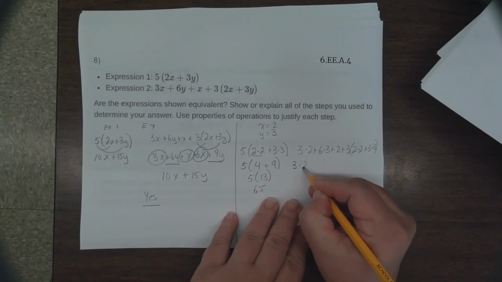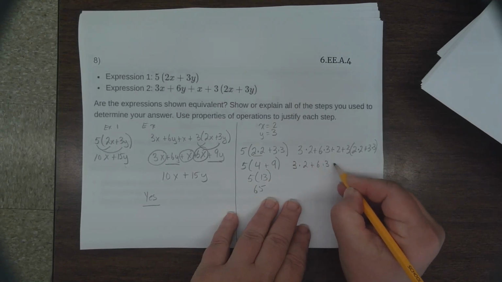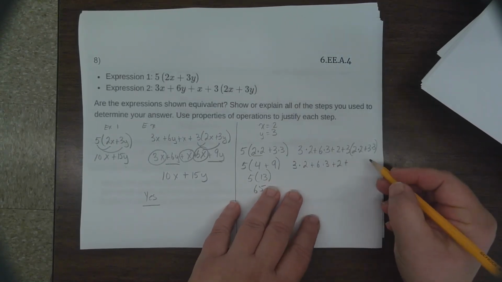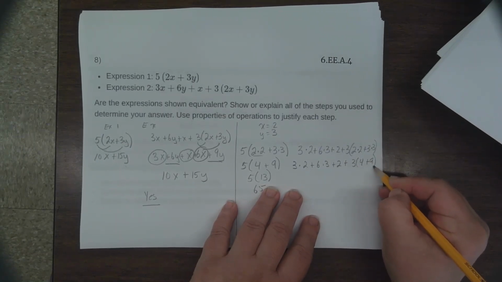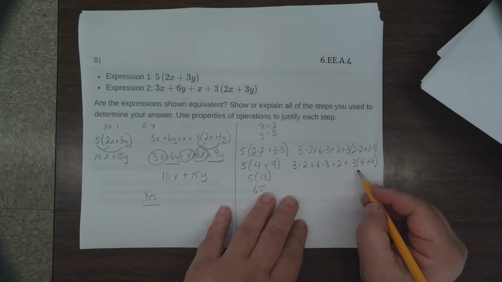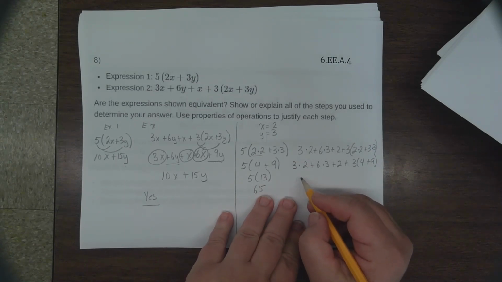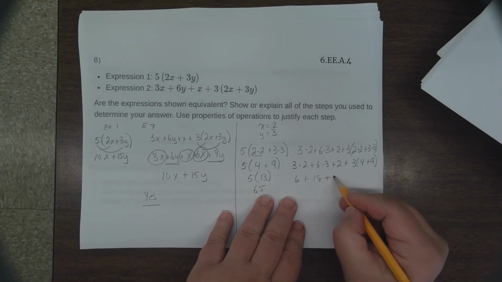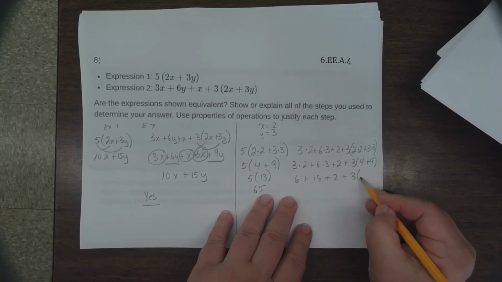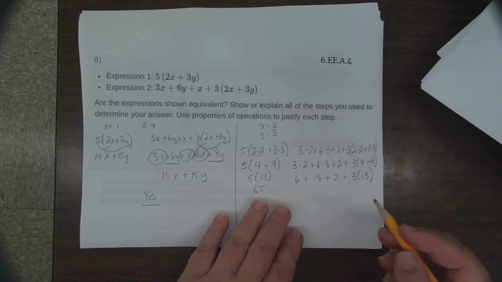So I have 3 times 2 plus 6 times 3 plus 2 plus 3 times (4 plus 9). Okay, then I would simplify, and I'm going to get 6 plus 18 plus 2 plus 3 times 13.